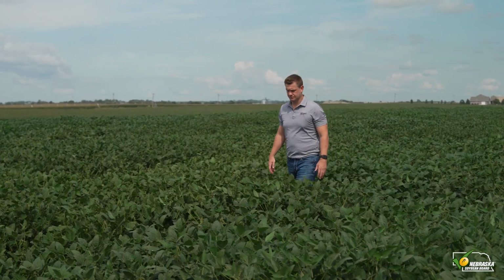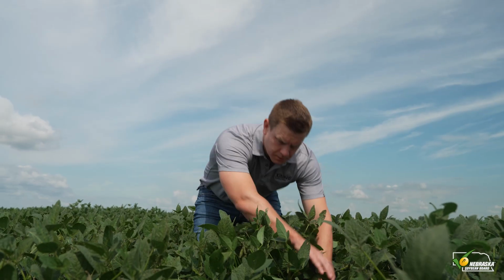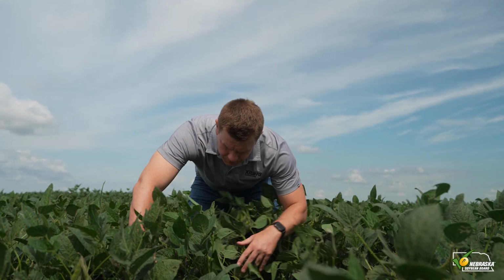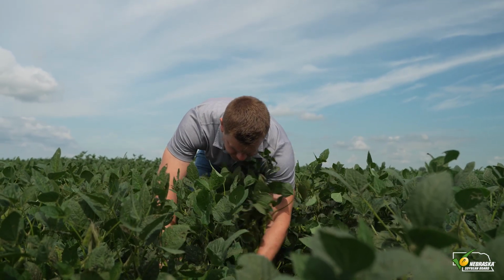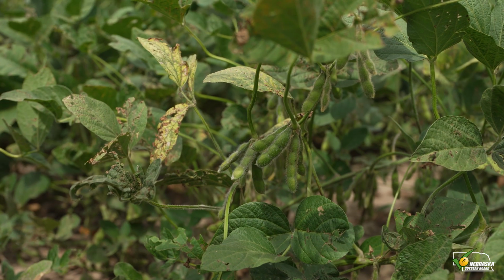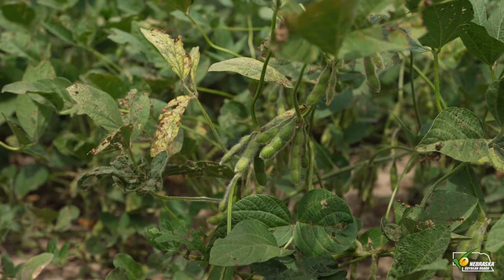The other way is soybean seed treatments. You could look at putting a Levo product on your soybean seed to help manage for soybean cyst nematodes. The other factor is we've seen a lot of these populations of soybean cyst nematode become resistant to native traits like the PI 88788 or the Peking trait. So that is something to look out for in your fields, and talk to a local agronomist about how you can manage for that.